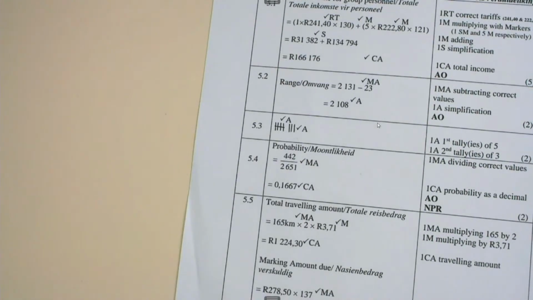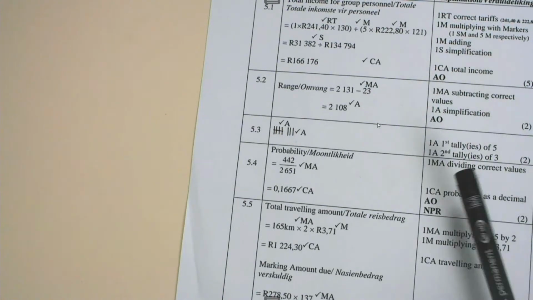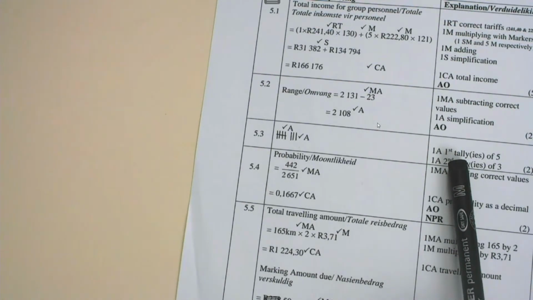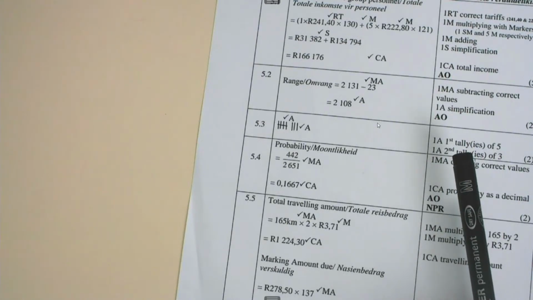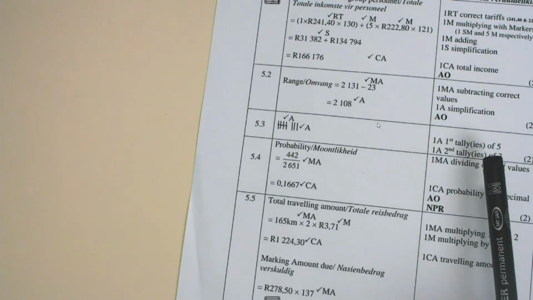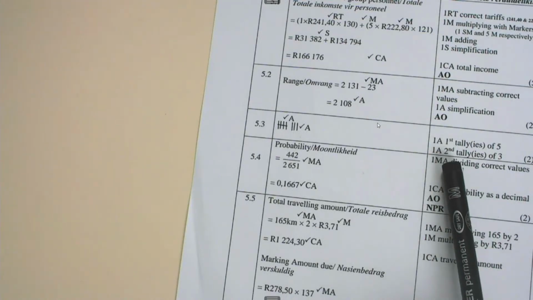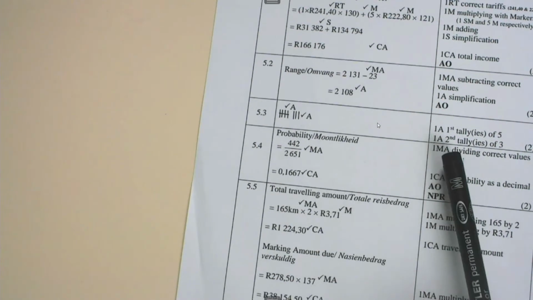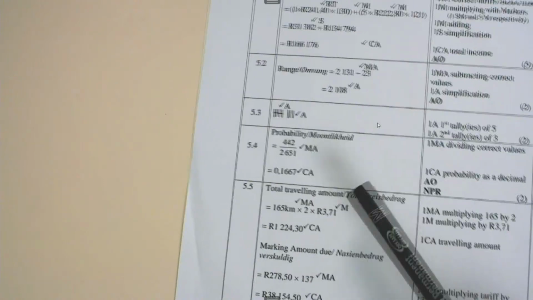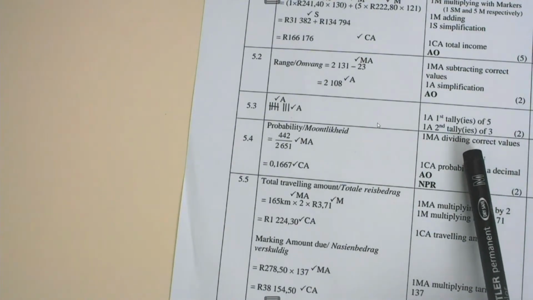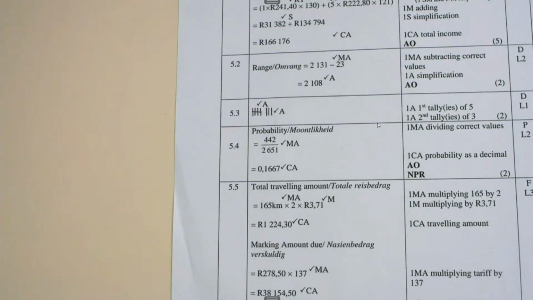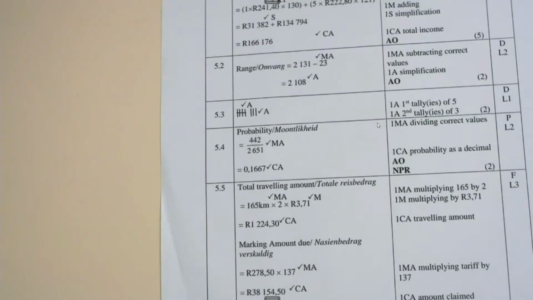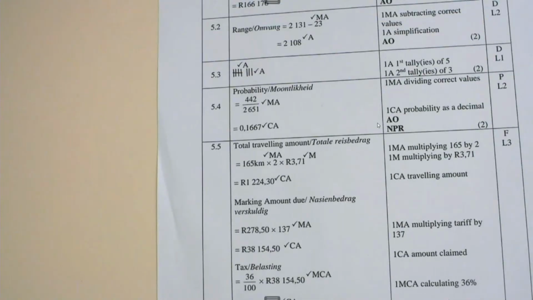So mark allocation: 1A for the first tallies of 5 and 1 accurate mark for the second tally or tallies of 3. So that is mark allocation according to our explanation column.